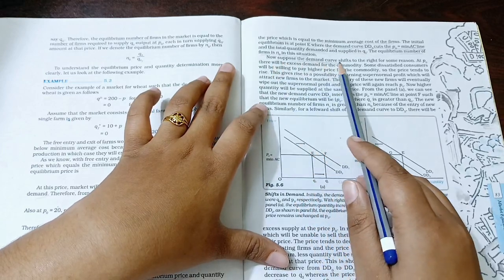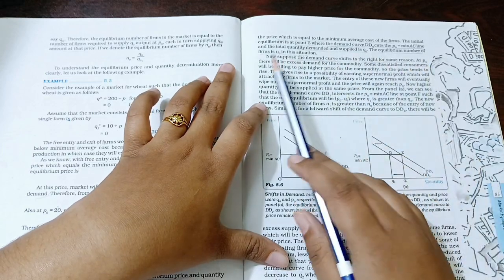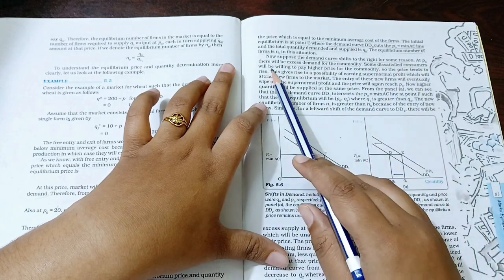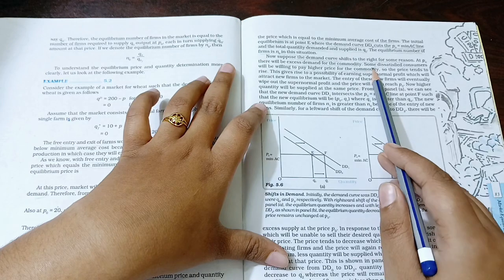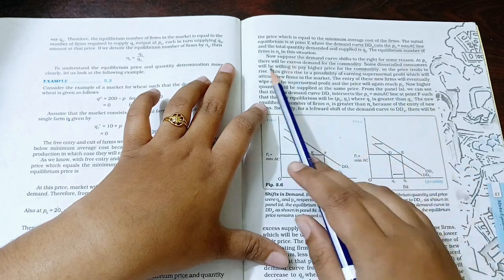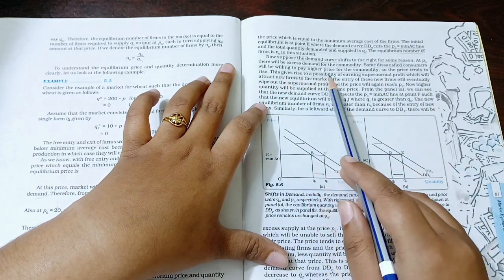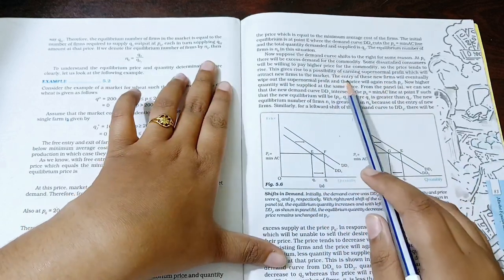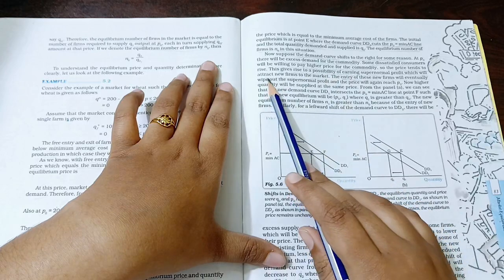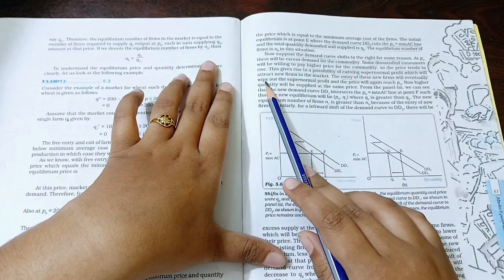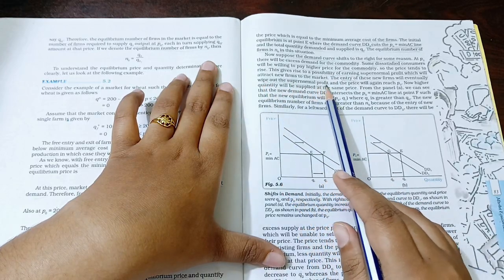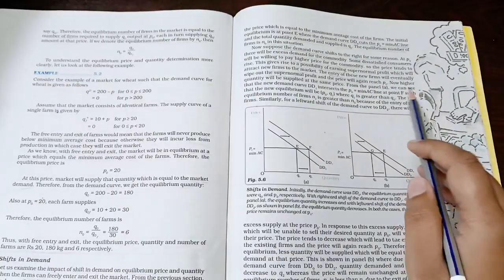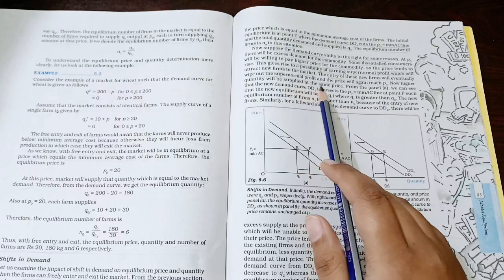The equilibrium number of firms is N0 in this situation. Now suppose the demand curve shifts to the right for some reason. At P0 there will be excess demand for the commodity. Some dissatisfied consumers will be willing to pay higher prices for the commodity, so the price tends to rise. This gives rise to a possibility of earning supernormal profit, which will attract new firms to the market. The entry of these new firms will eventually wipe out the supernormal profit and the price will again reach P0. Now, higher quantity will be supplied at the same price.